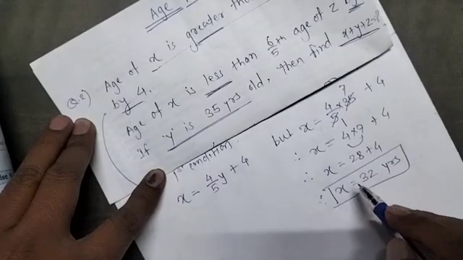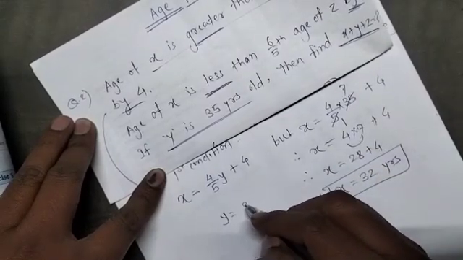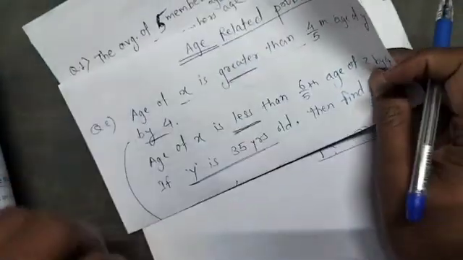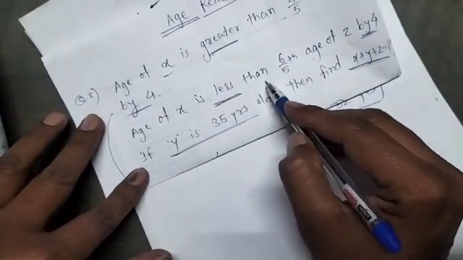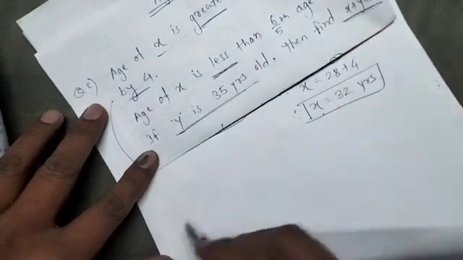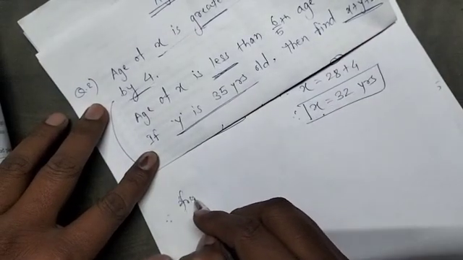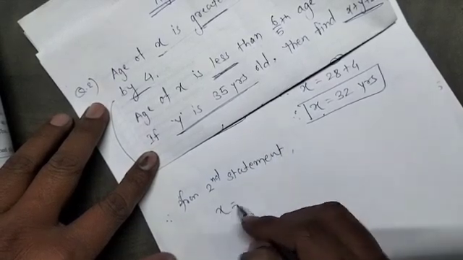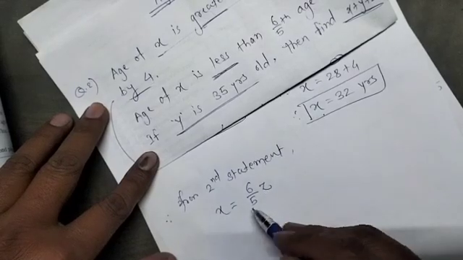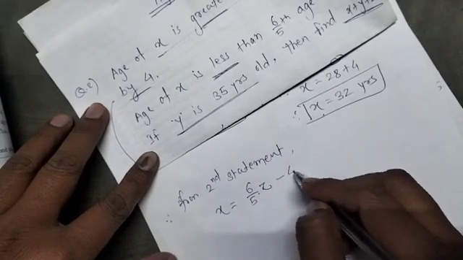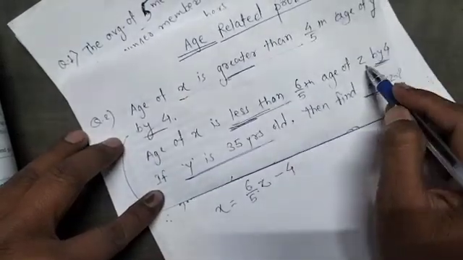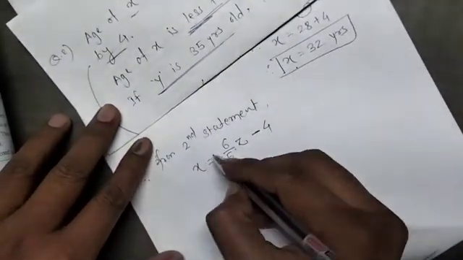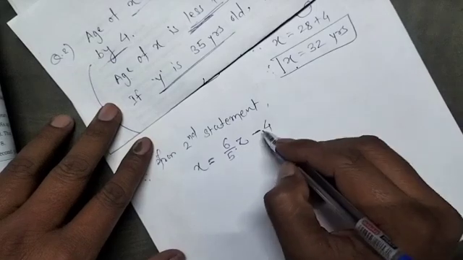Now we have the value of x, and also the value of y as 35. Now we have to find only z. So for that we use the second statement, that the age of x is less than 6/5 of the age of z by 4. From the second statement we can write the equation x is equal to 6/5 of z minus 4, as it is given that x is less than 6/5 of z by 4. That's why we take minus 4 here. So x is equal to 6/5 of z minus 4.